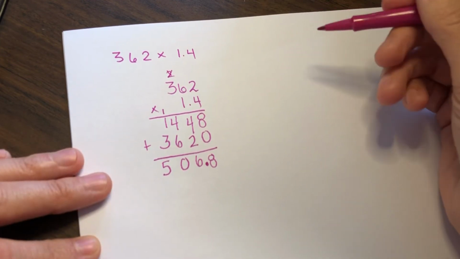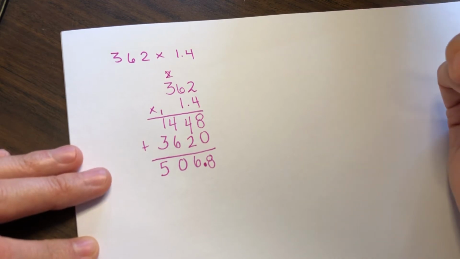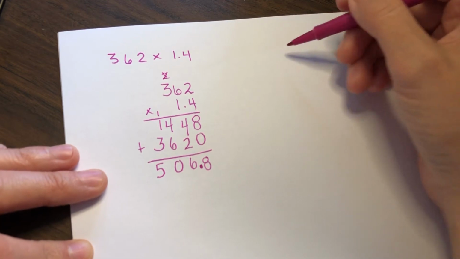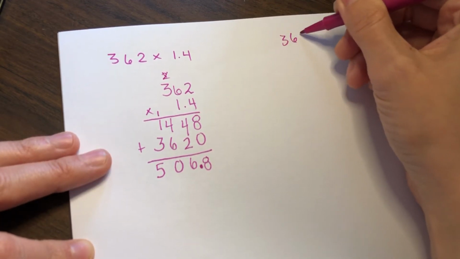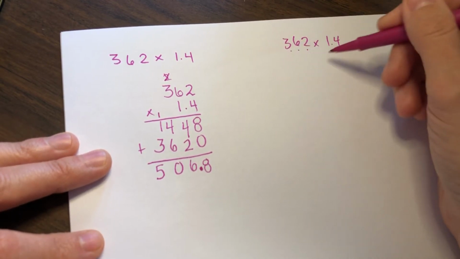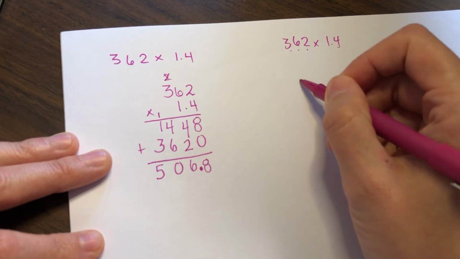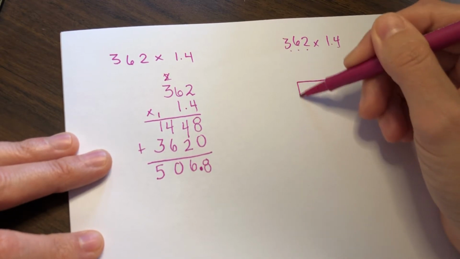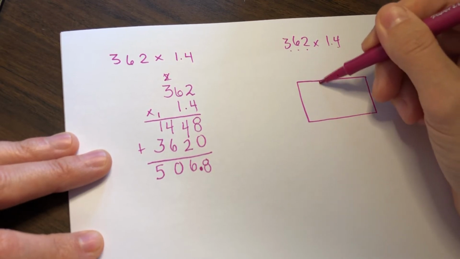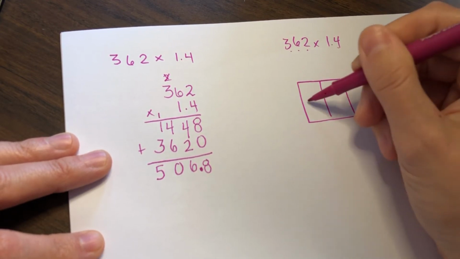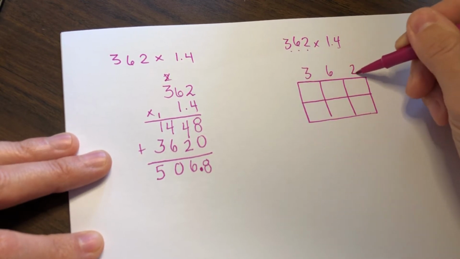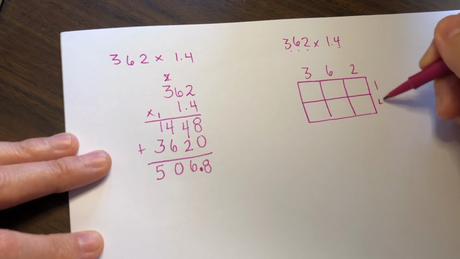But if you are a fan of lattice, you can actually use lattice multiplication for this as well. And just go ahead and pretend that that decimal doesn't exist. So we'll do the same thing, 362 times 1.4. So we have 3 digits by 2 digits. So our multiplication has to go 3 by 2, so a little bit wider. We'll break it up into 3 for your 362, and then we'll break it up into 2 for the 14. So 362, forget about the decimal for right now, by 14.